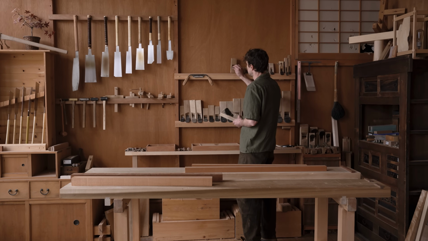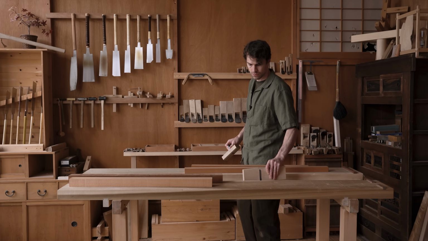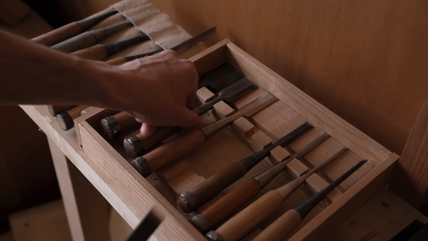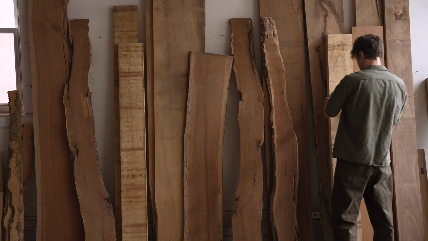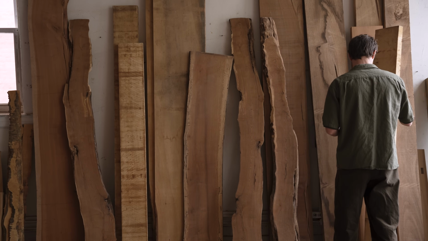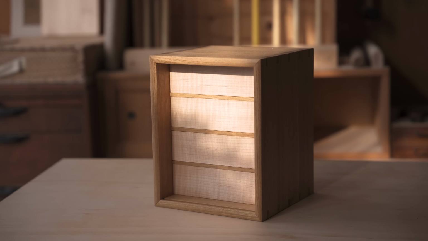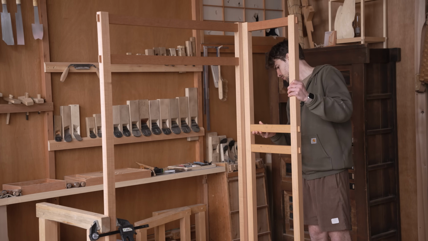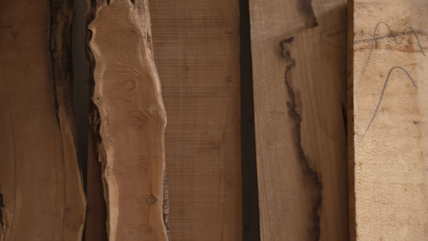Every woodworking project begins with a decision that determines almost everything that follows. Not the joinery, not the tools, the wood. The wood decides how it moves, how it's worked, and the overall feeling of the piece, and sometimes whether the project succeeds at all. And strangely, it's one of the least talked about parts of woodworking.